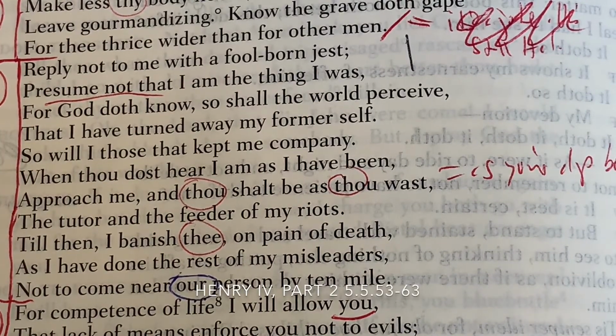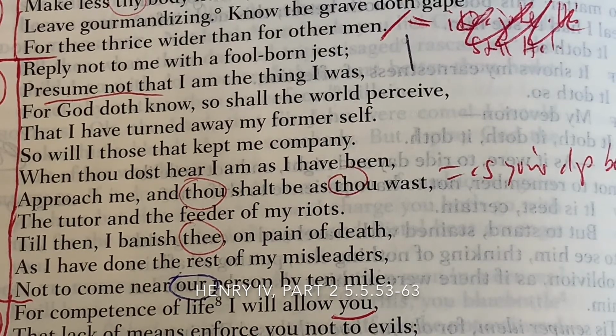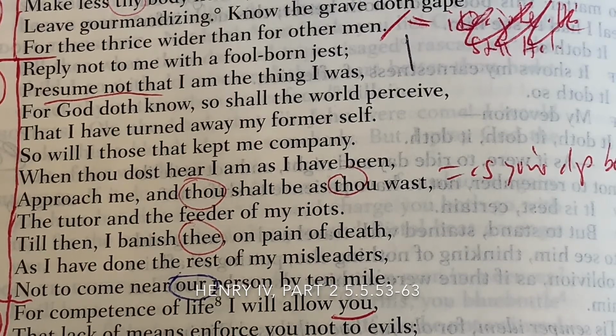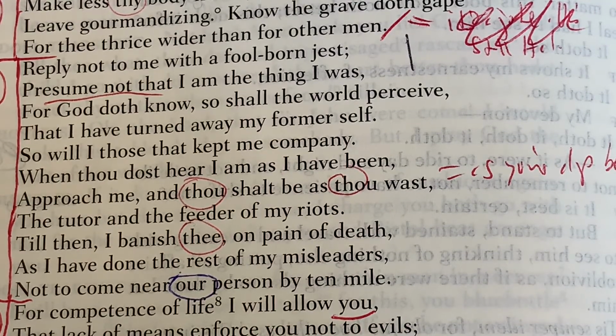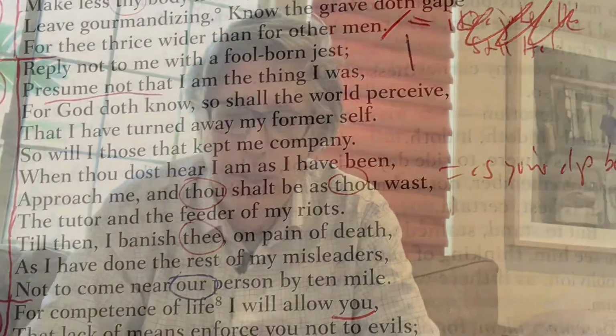Presume not that I am the thing I was, for God doth know, so shall the world perceive, that I have turned away my former self. So will I those that kept me company. When thou dost hear I am as I have been, approach me, and thou shalt be as thou wast, the tutor and the feeder of my riots. Till then I banish thee, on pain of death, as I have done the rest of my misleaders, not to come near our person by ten mile.